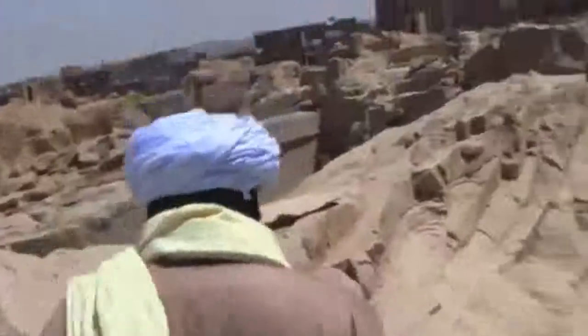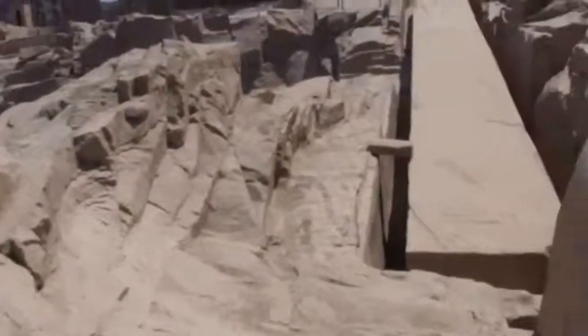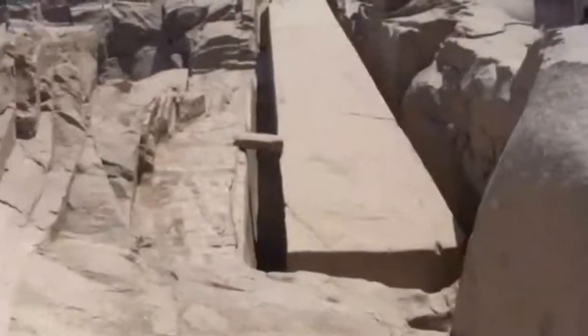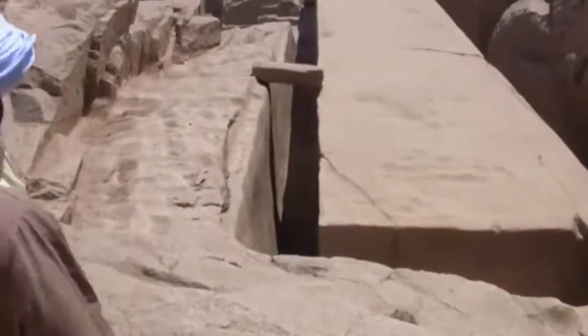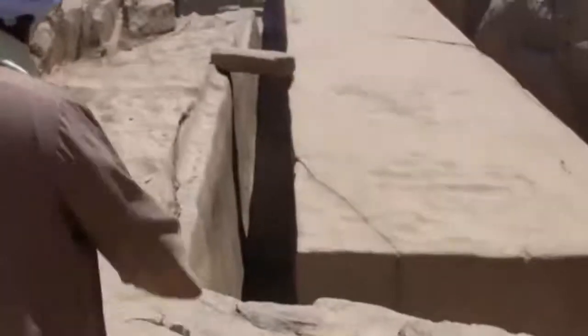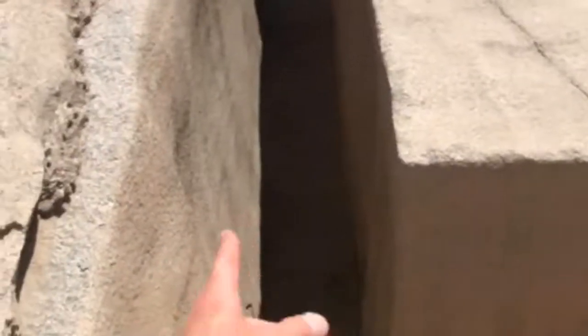So we get an unprecedented experience. 2 minutes. This is the unfinished obelisk. We get to actually go in and have a close look at the marks. 1,200 tons. It's not only its size and its scale, but how the hell did they shape it? You see how narrow the area is in here.